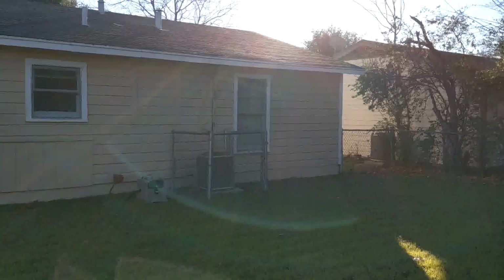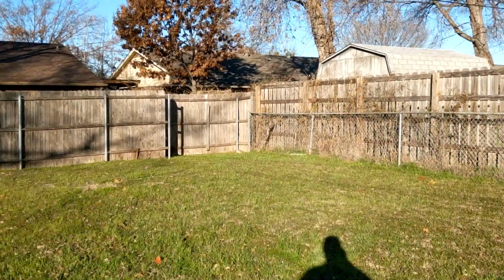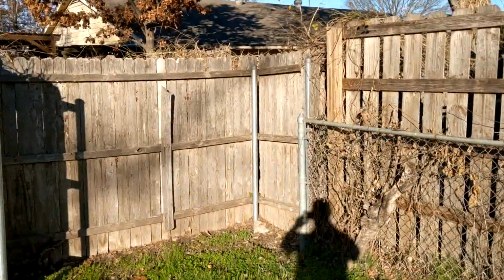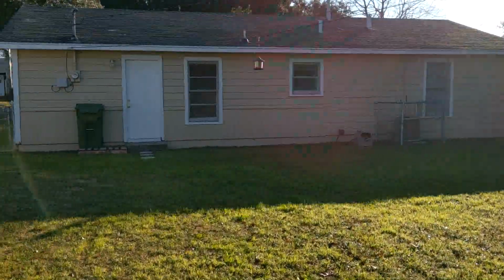I'm gonna do another little jog, and so you can see how it's handling the stabilization. I look like a weirdo running around my backyard like this.